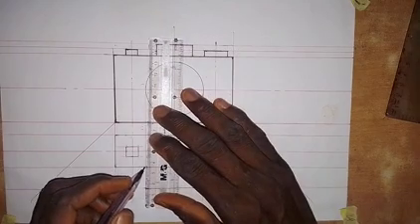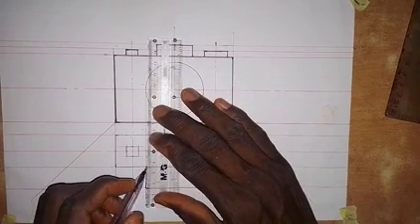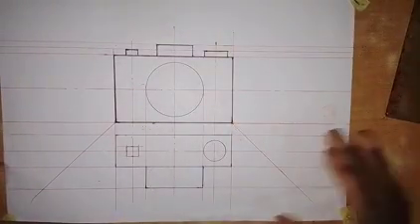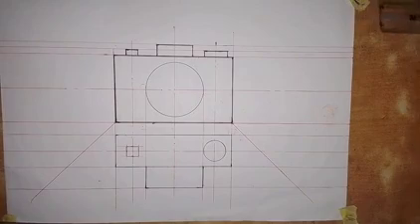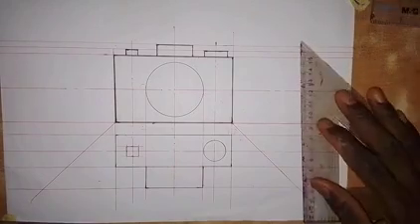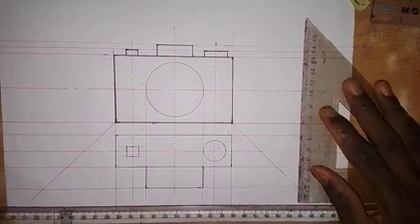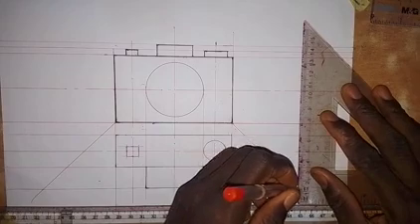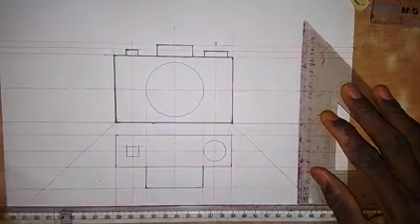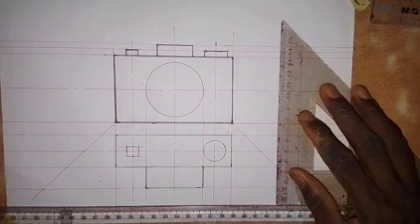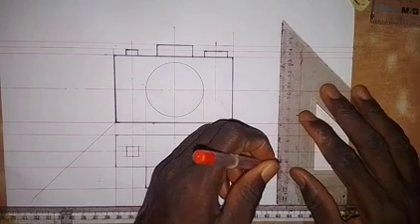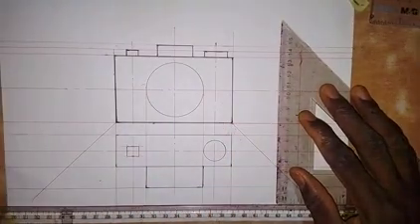So we have not completed the plan because of what we see there. So we need to draw the end elevation. So that's that. So then the next thing that we are going to do is to go ahead and draw the end elevation. So I'm going to draw a vertical line here, and then here I will draw a vertical line like this.